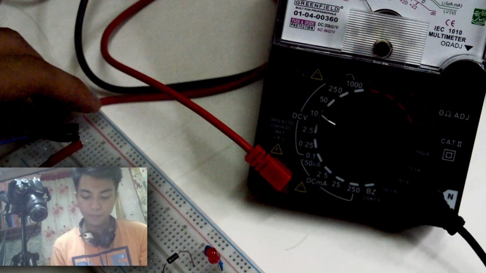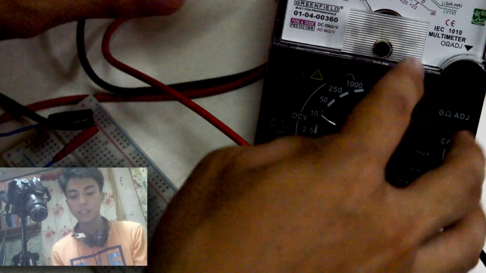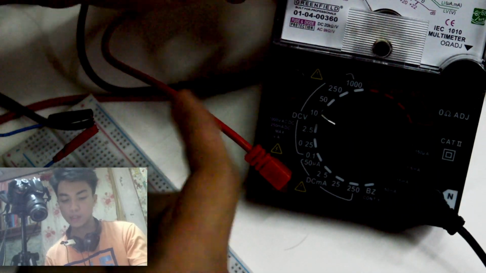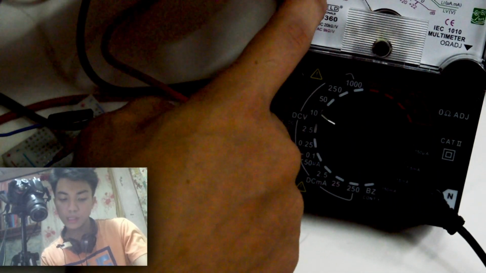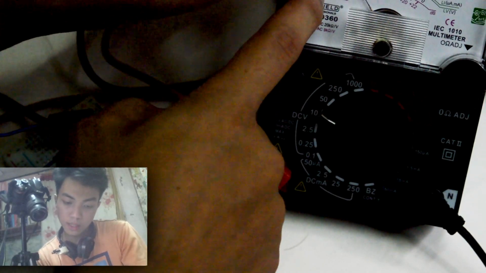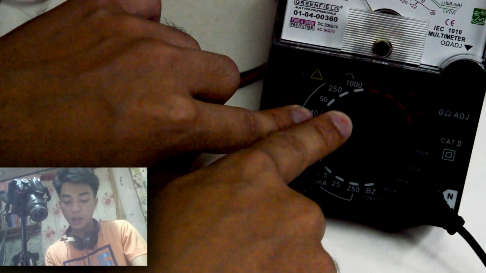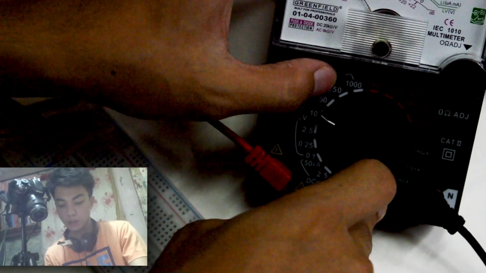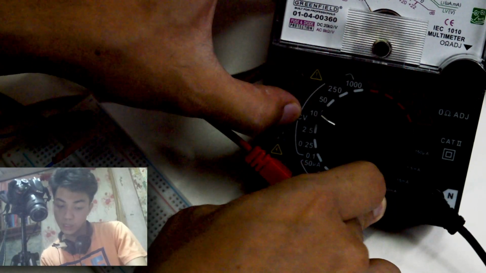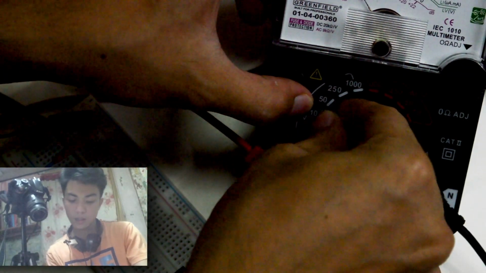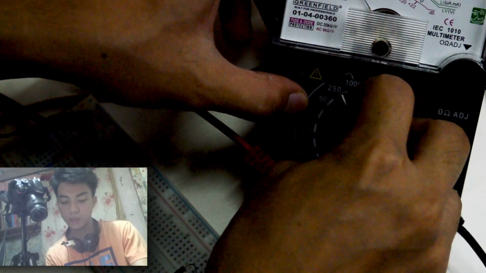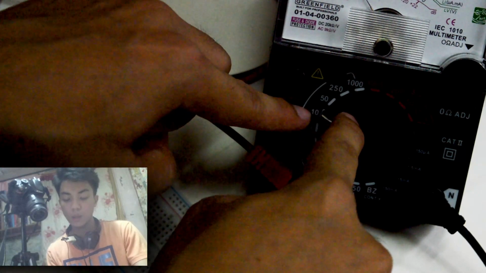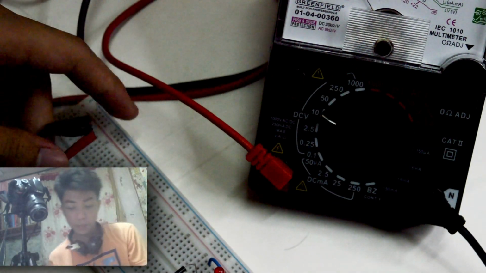So let's perform. First things first, of course, we have to calibrate our VOM, our multitester. Make sure that the pointer is at 0. Okay? And here, since we will be measuring voltage, it's a must that we set it to 10. It's optional din, pwede naman 50, pwede 250, but for now, of course, dahil hindi naman ganun kataasan yung value natin, we will set it to 10. Okay? So let's proceed, let's start.